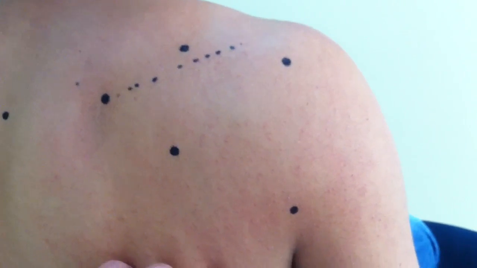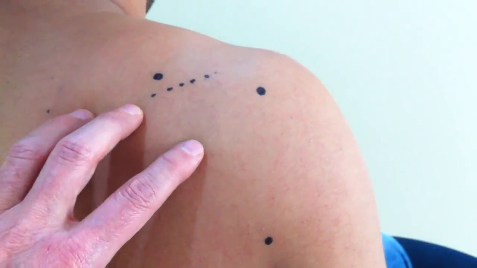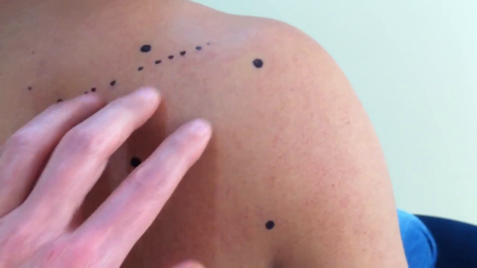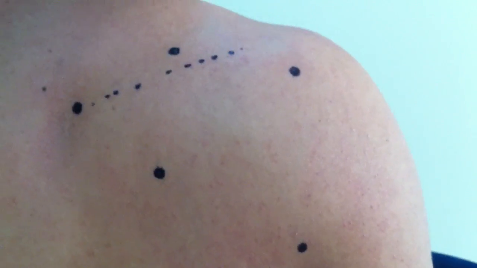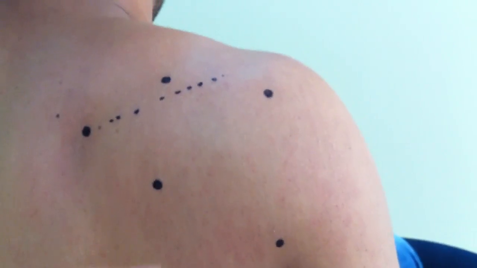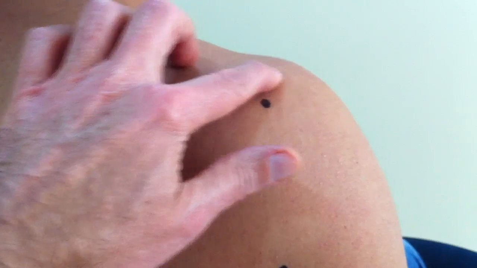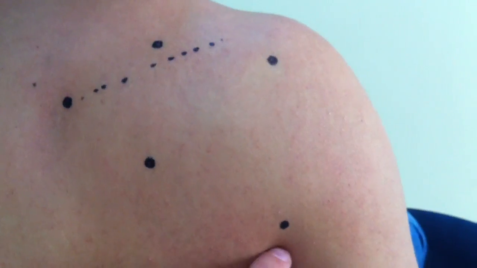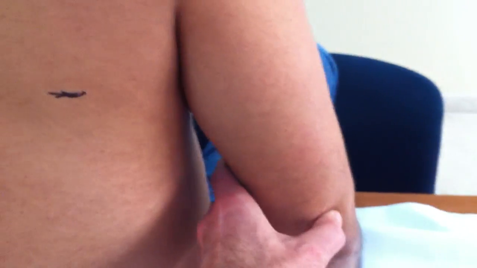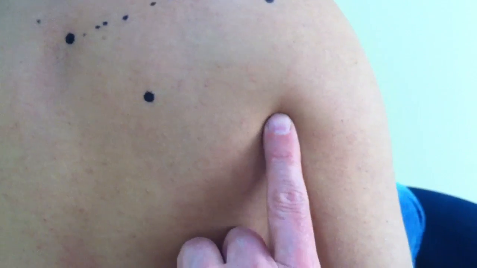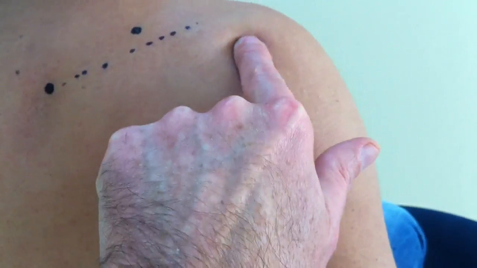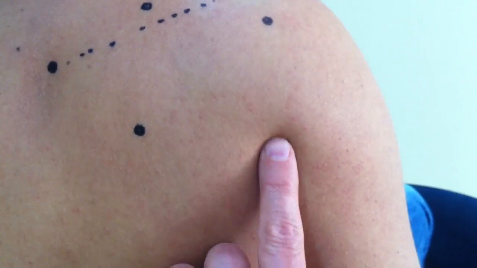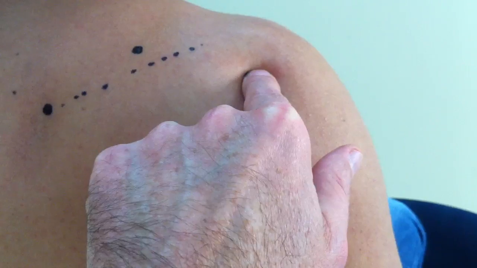Small intestine 10. Small intestine 10 is the meeting point of the small intestine and bladder channels with the yang linking and yang motility vessels. It is located on the posterior aspect of the shoulder in the depression inferior to the scapular spine, directly superior to the posterior axillary crease when the arm hangs in the adducted position. Slide a finger directly upwards from small intestine 9 until it falls into the depression just below the scapular spine. This is small intestine 10.